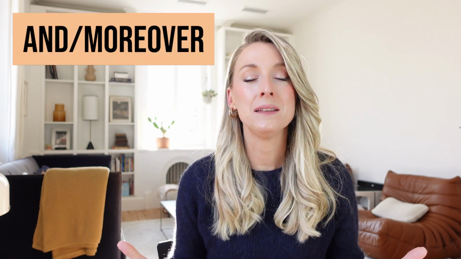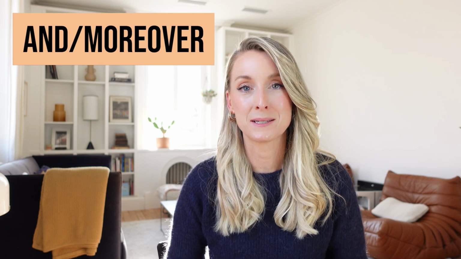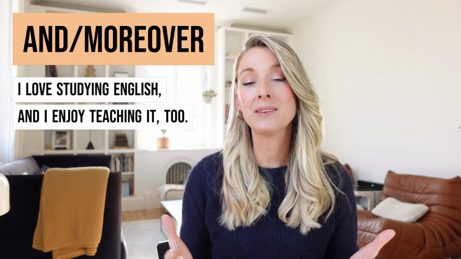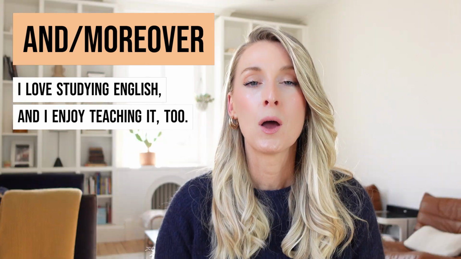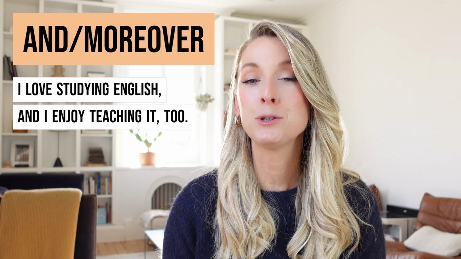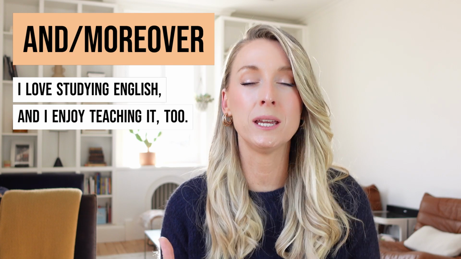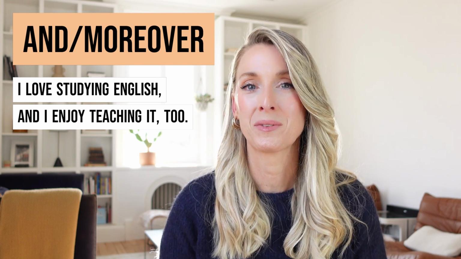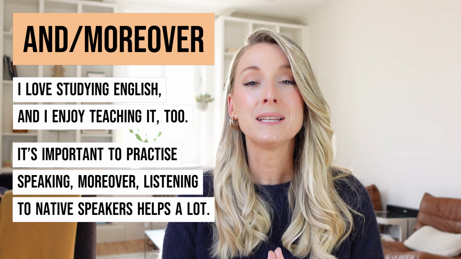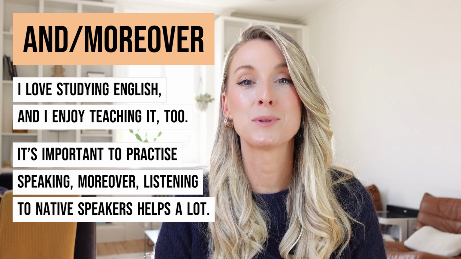Now let's look at linking words that help you add information to your sentences. And is the most simple. A simple yet powerful word for combining ideas. I love studying English and I enjoy teaching it too. Moreover, is a formal way to add more information, and you can replace and with this word. Don't forget that it's formal, however, so for spoken English, it might be a little bit too much. Let me give you an example. It's important to practice speaking. Moreover, listening to native speakers helps a lot.